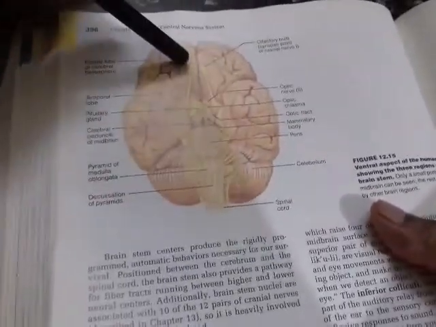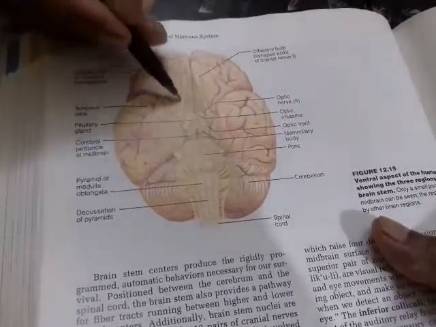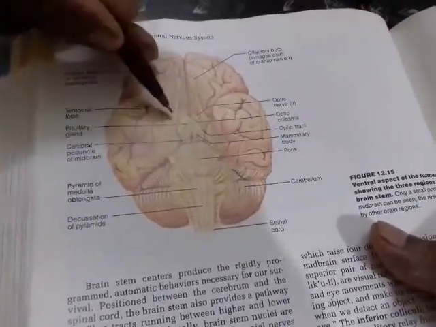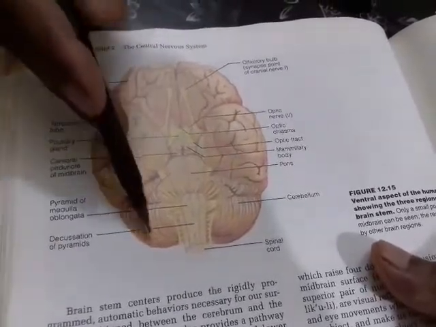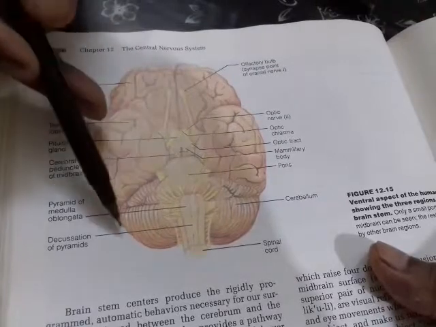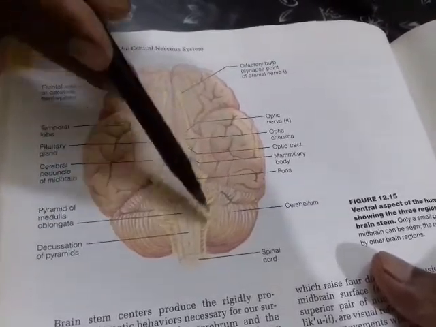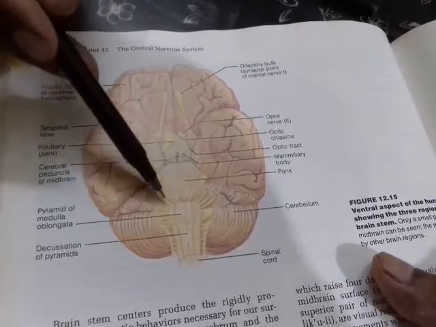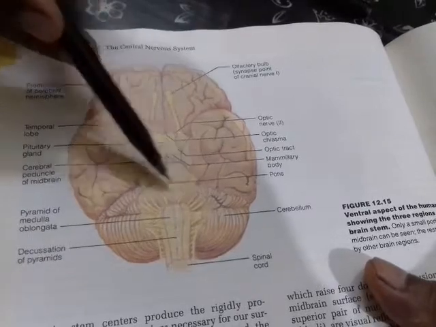You can see here in the diagram I am showing you, this is the inverted portion of the brain. This is the olfactory lobes. You can see two finger-like projections. These two finger-like projections are the olfactory lobe. They are carrying the sensation. This is the cerebellum, and this is the spinal cord which is emerging here. And all these are the nerve fibers which are emerging from the base of the brain. These nerves are called the cranial nerves.